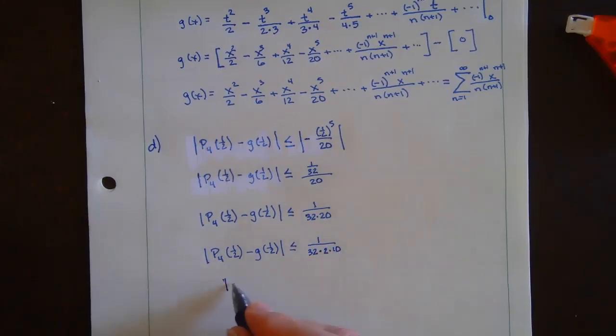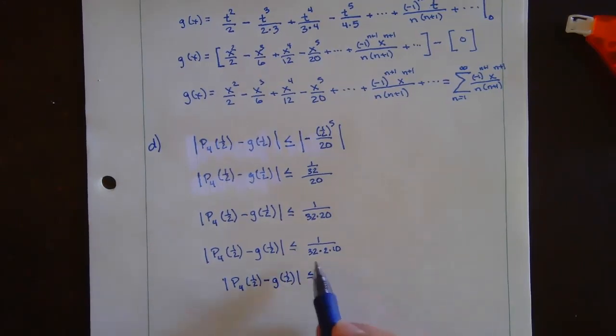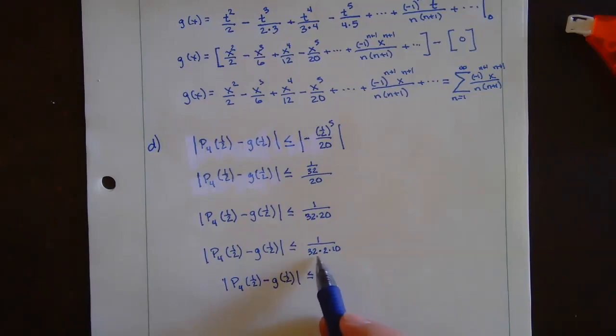So that means, just like you guys, I get tired of writing this, this error has to be less than or equal to, what's 32 times 2? That's pretty easy. That's 64. And 64 times 10 is 640. So this is less than 1 over 640.